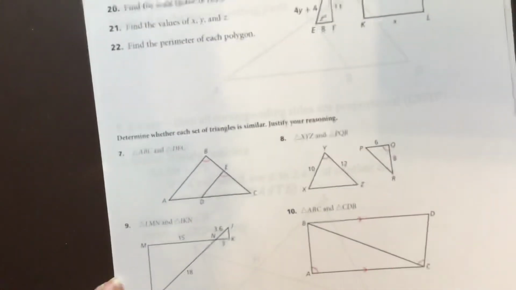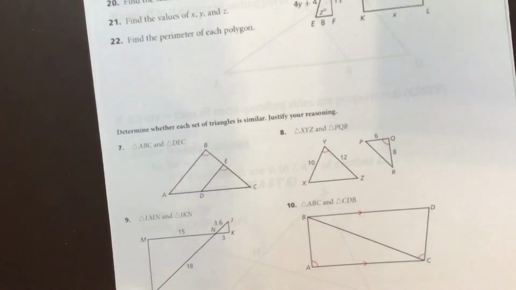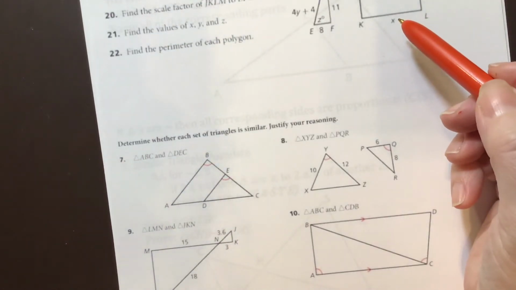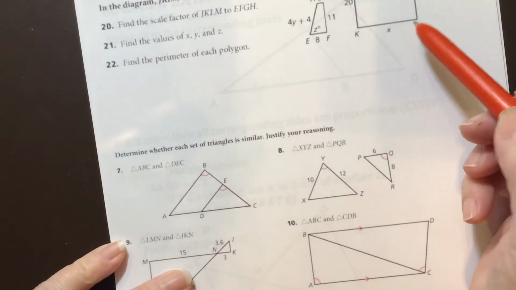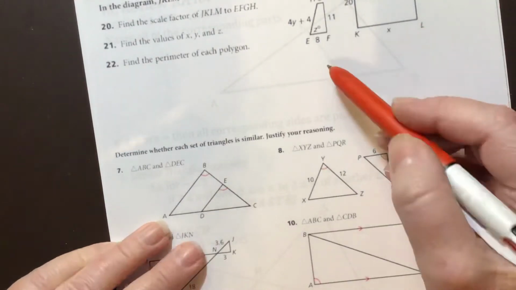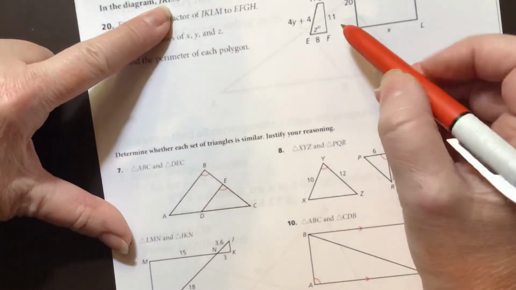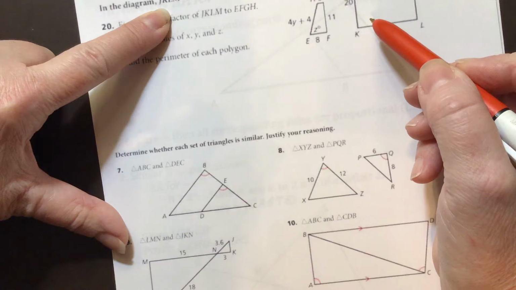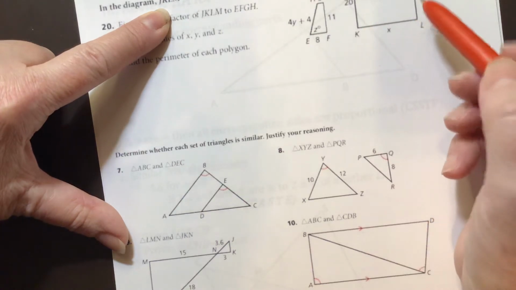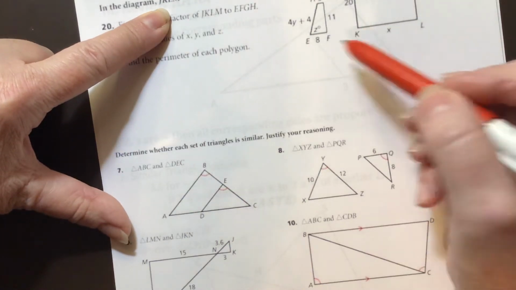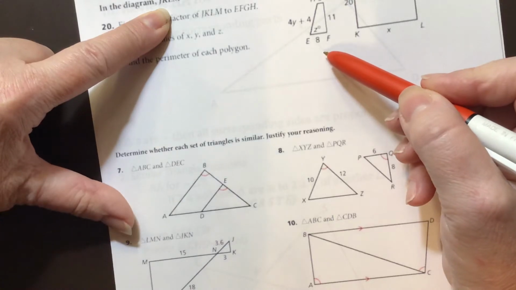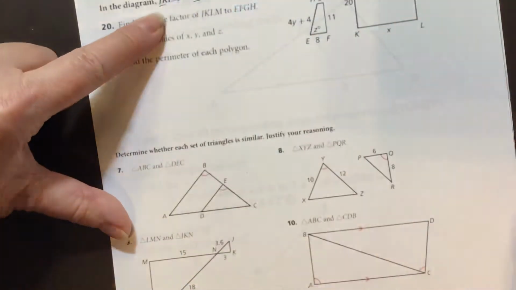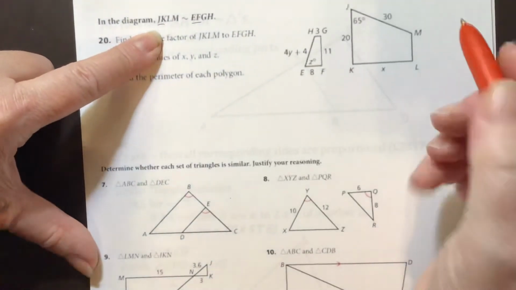Let's see, we had: find the scale factor of these two, very similar to the one that we just did previously. So we're going to look for two of the sides that match up here. I'm looking at GF. Do GF and JK go together? No. Which one would go with EF? EF and JK looks like a winner. They are in matching positions in our notation.